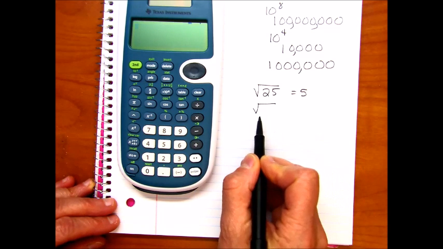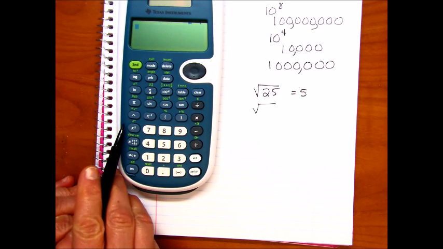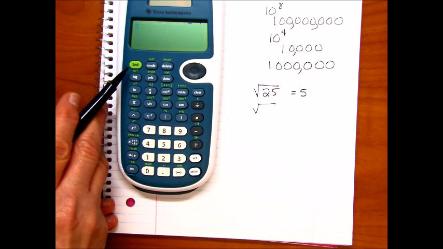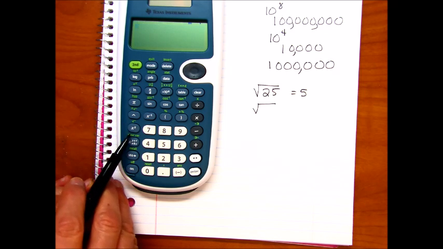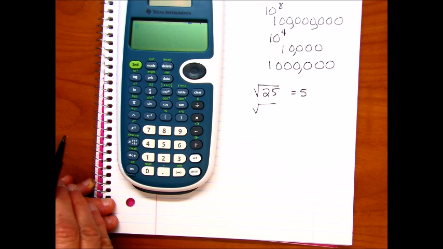That's the square root symbol. And to access that symbol or any symbol that's written in green, we want to first hit the second button. And that basically tells the calculator we only want to look at the green functions, not the functions that are written on the top of the buttons.